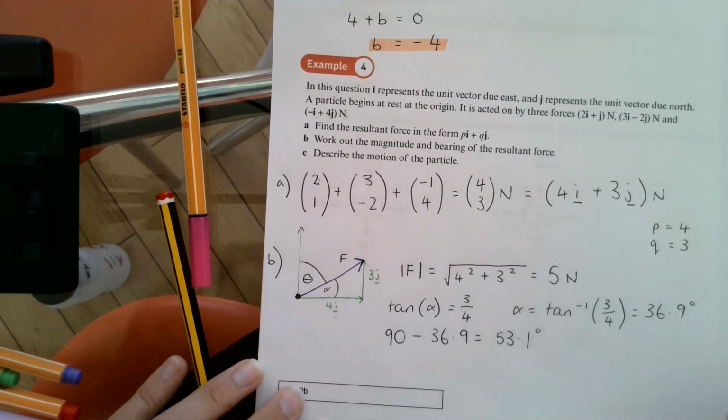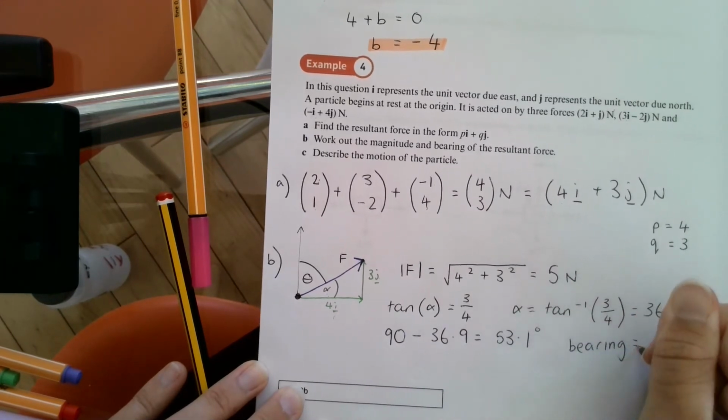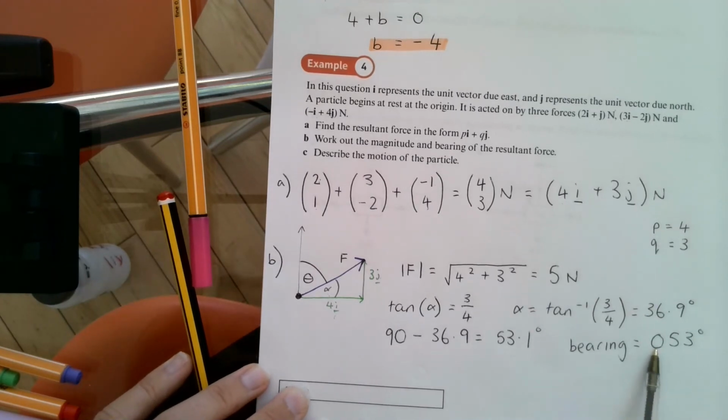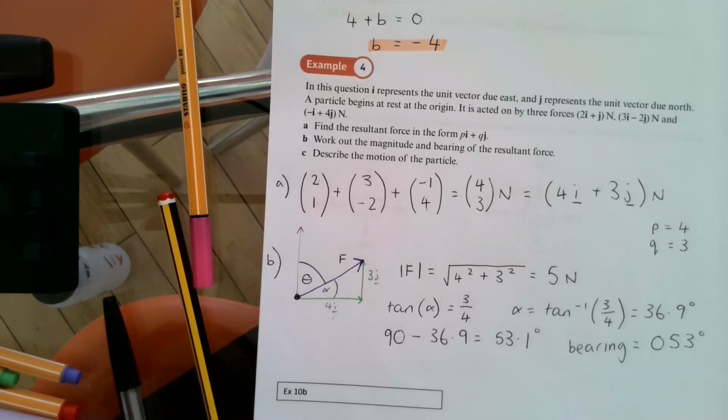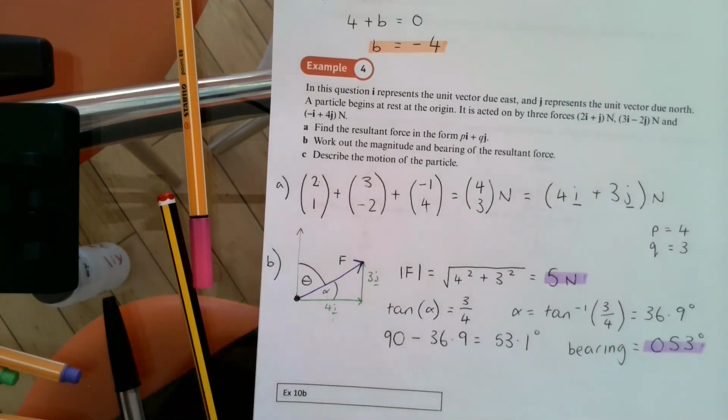Now remember though that it needs to be a bearing, so it must be a 3-figure bearing. So I am going to say that the bearing is 053.1 degrees. Remember, I've got to put that 0 in front. So what have I got? My magnitude was 5 newtons and the bearing of that resultant.